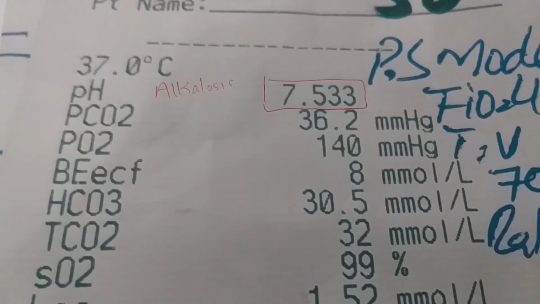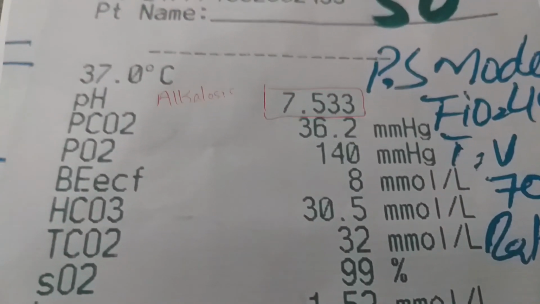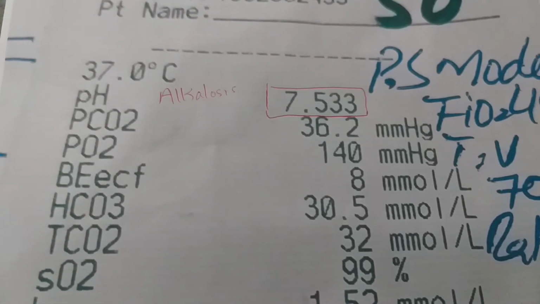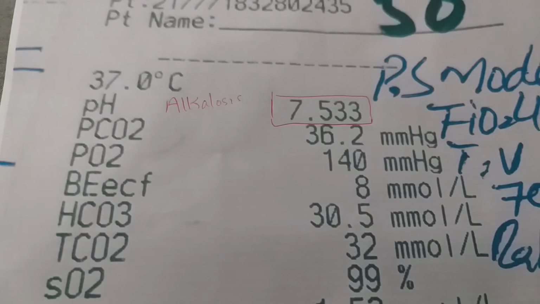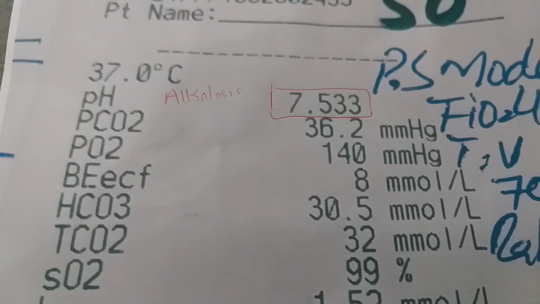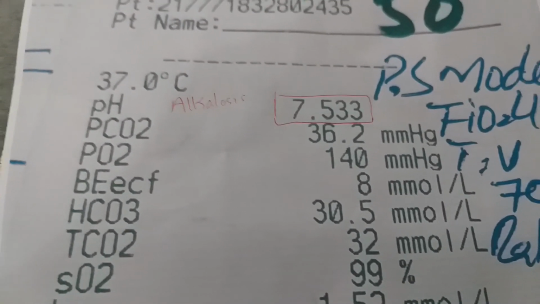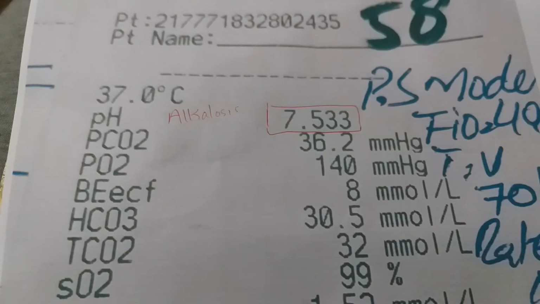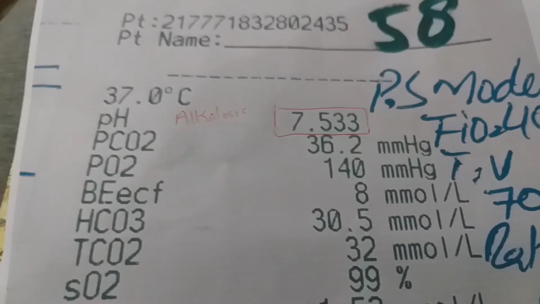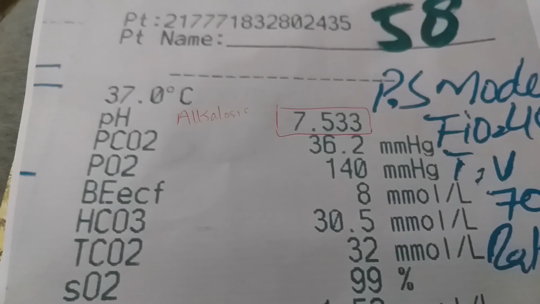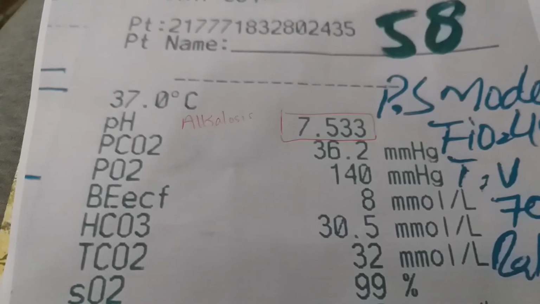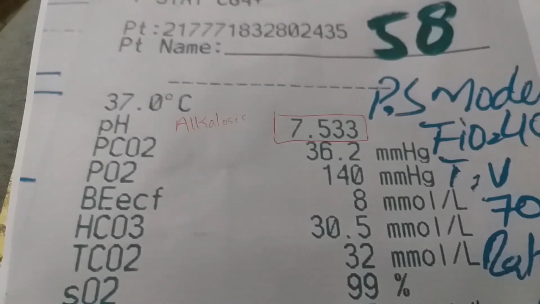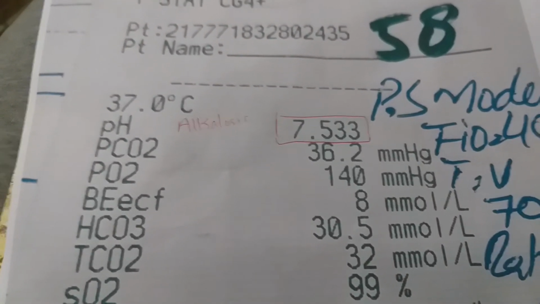PCO2 is 36.2, and we know the normal range is 35 to 45, so it falls within the normal range. So it cannot be the reason of pH going on the higher side. It cannot be the reason of pH making the body alkalotic. Now, when we look at the bicarbonate, it is 30.5. We know the normal value is 22 to 26 milliequivalent per liter or millimole per liter. So this falls in the category of alkalosis.